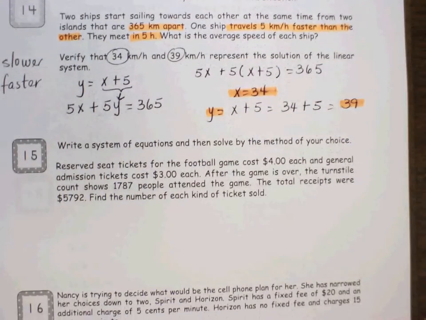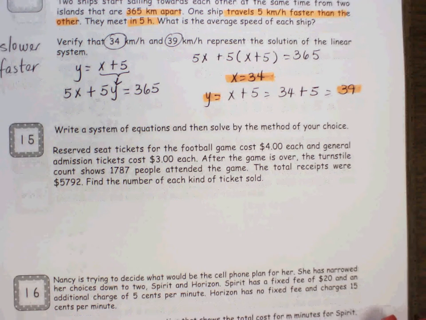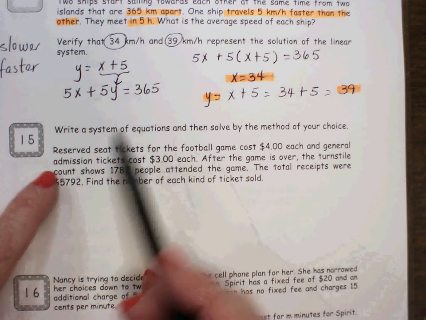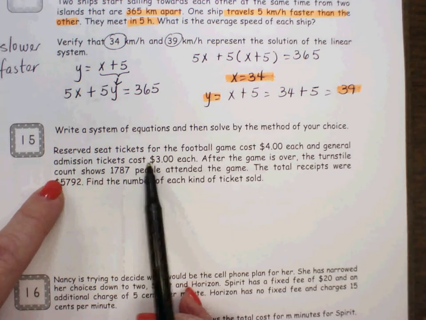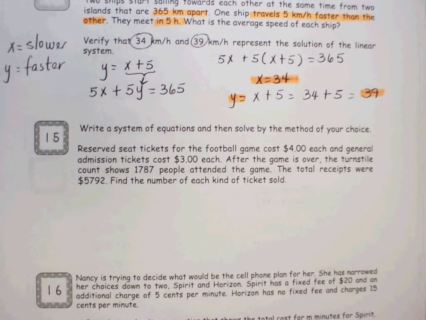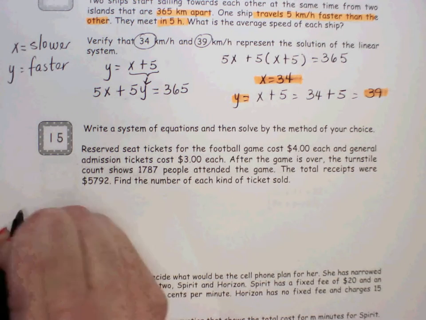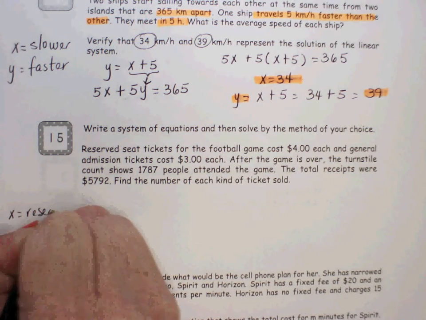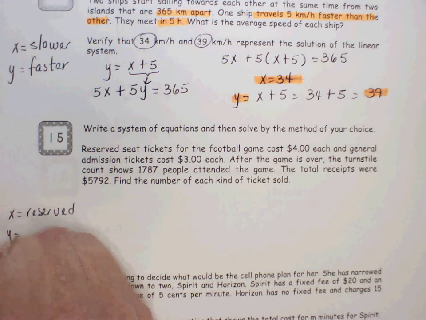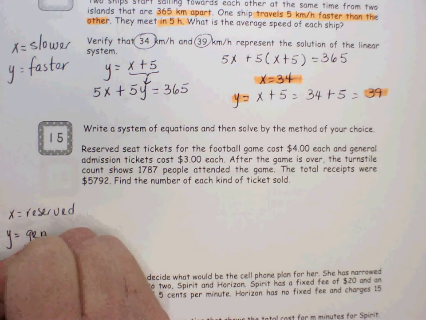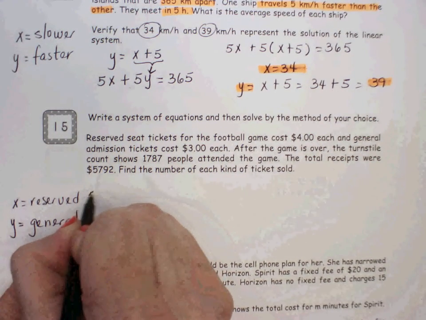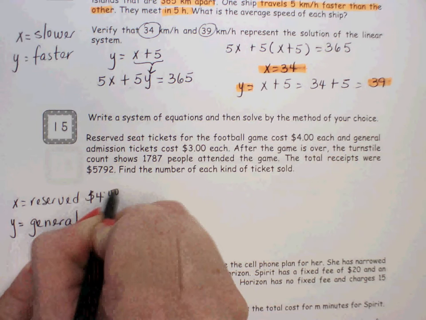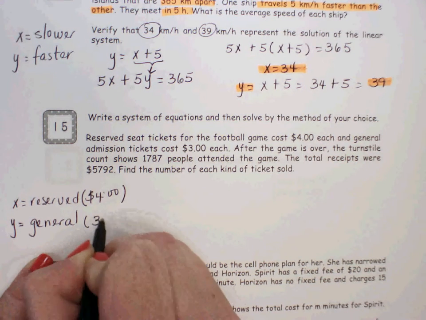All right, number 15. Write a sequence of equations and then solve by the method of your choice. Reserve seat tickets for the football game cost $4 each, and general admission tickets cost $3. So the first thing, guess what? We gotta define my x and my y. I'm gonna say that x is reserved and that y is general. All right. The reserved ones are $4. The generals are $3.